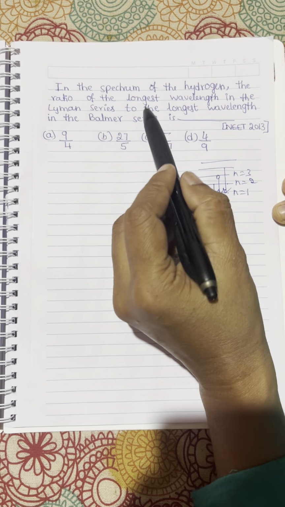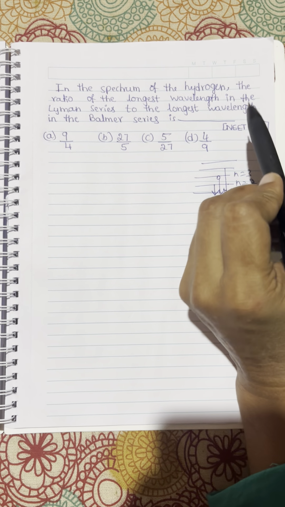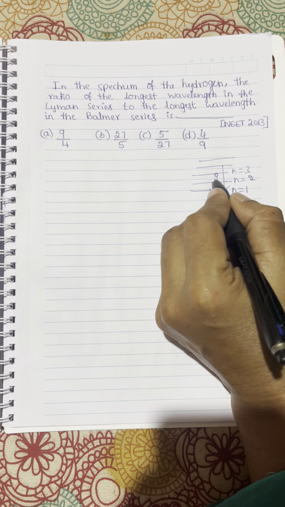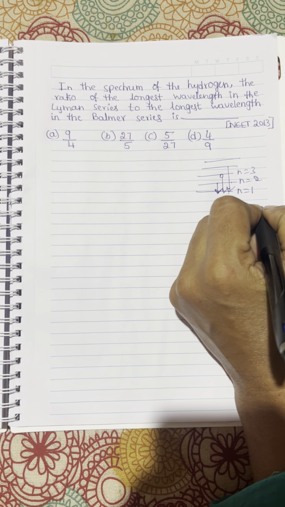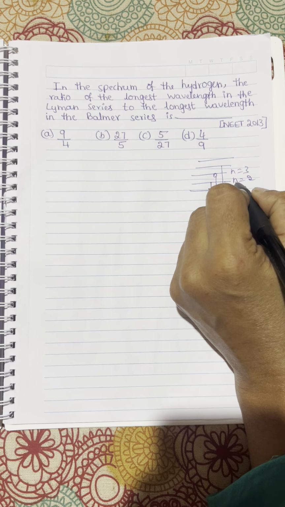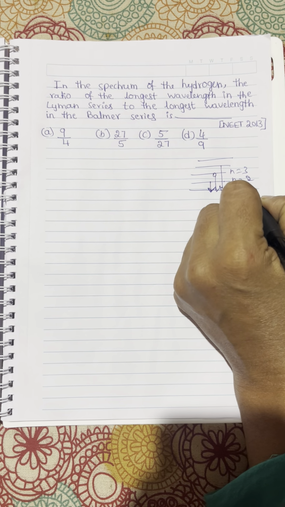For the longest wavelength in the Lyman series, the longest wavelength means the smallest energy drop. The smallest energy drop means the transition is from n equal to 2 to n equal to 1.